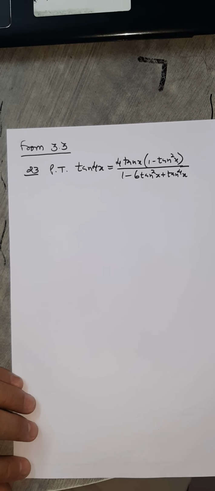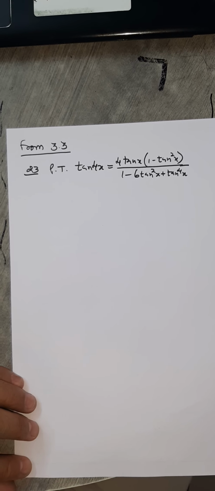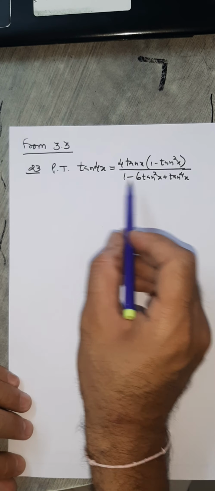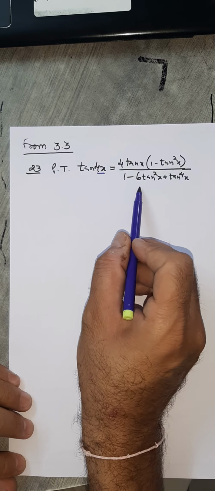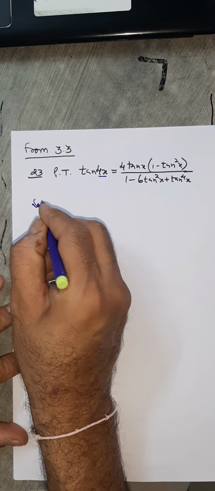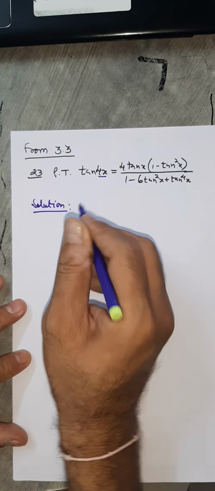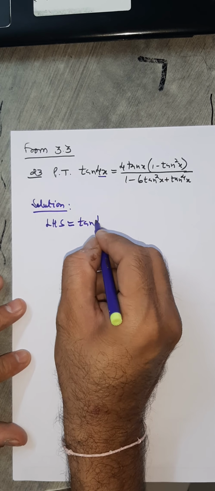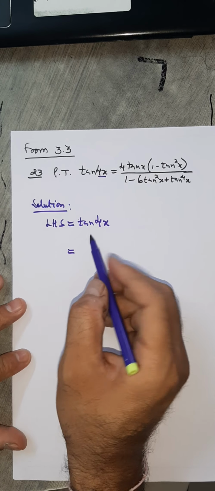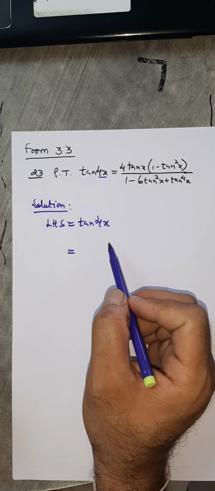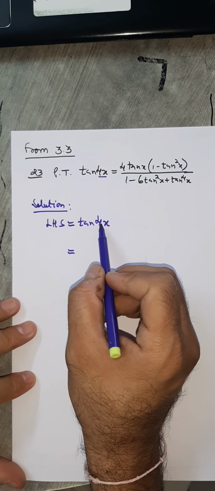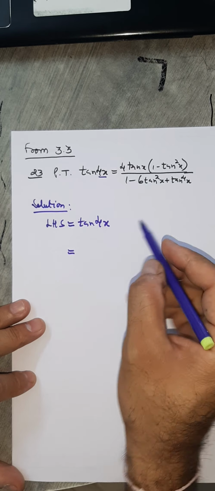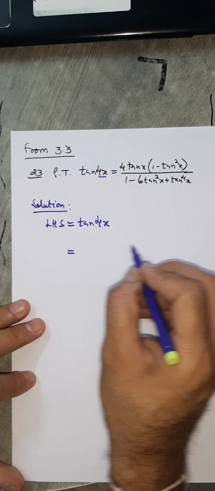Now I'll take 2-3 questions from exercise 3.3 of your textbook. Question number 23: prove that tan 4x equals this. You see here your 4x, everything is in the form of tan x. So in the solution, I'll start with the LHS, left hand side. What is the left hand side? Tan 4x. Now there are 2 ways to do this. You can write 2x plus 2x, or you can use x plus 3x, whichever way you do it. I'll use this here.